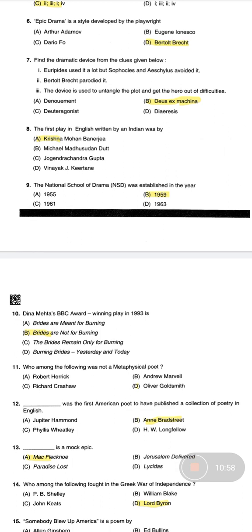Who among the following was not a metaphysical poet? That is a very easy question. See, three options: Robert Herrick, Andrew Marvell, and Richard Crashaw. Everyone knows these are metaphysical poets. But Oliver Goldsmith is an Anglo-Irish novelist, playwright and poet, best known for his novel The Vicar of Wakefield, his pastoral poem The Deserted Village, and his plays The Good Natured Man and She Stoops to Conquer, very famous. So Oliver Goldsmith is not a metaphysical poet.